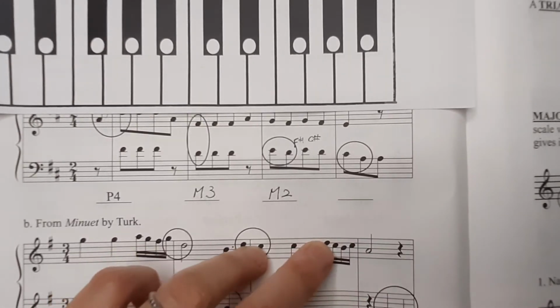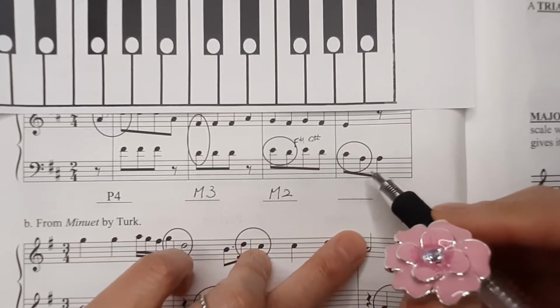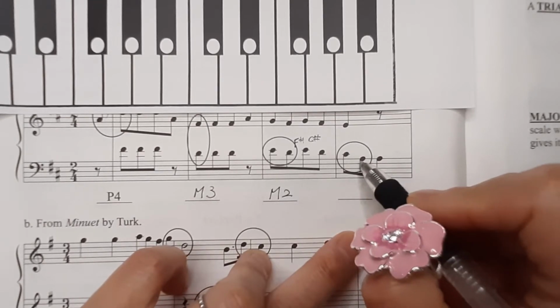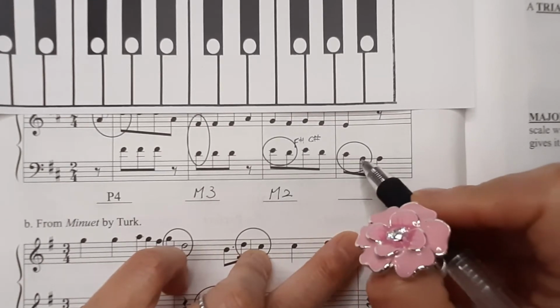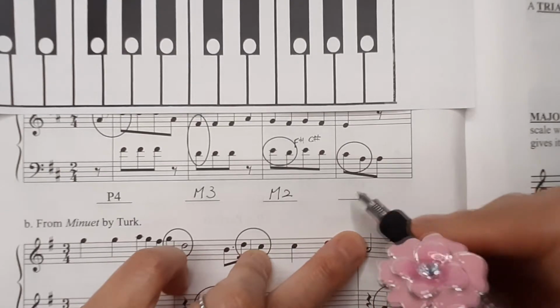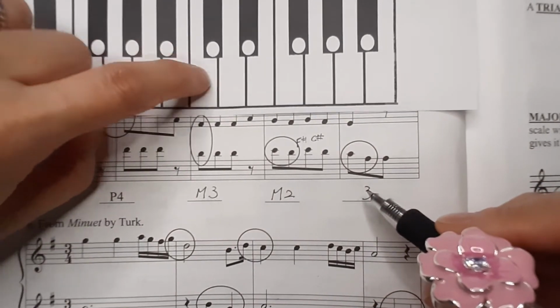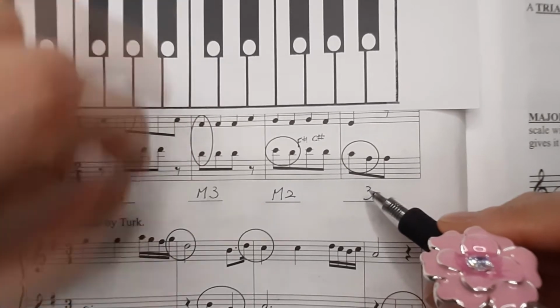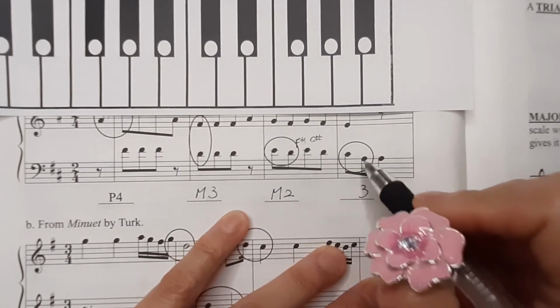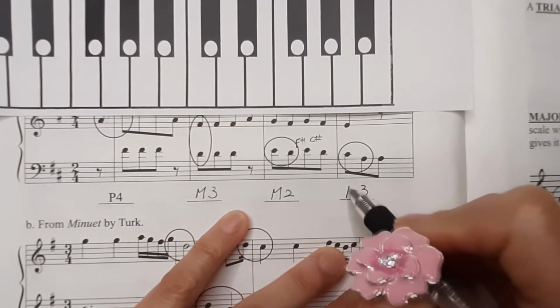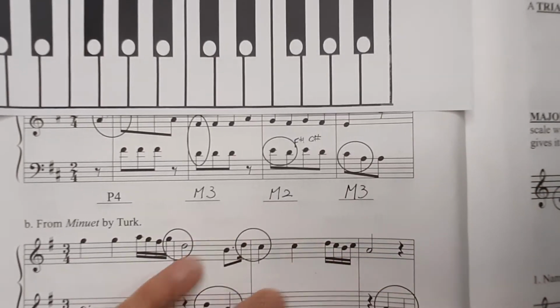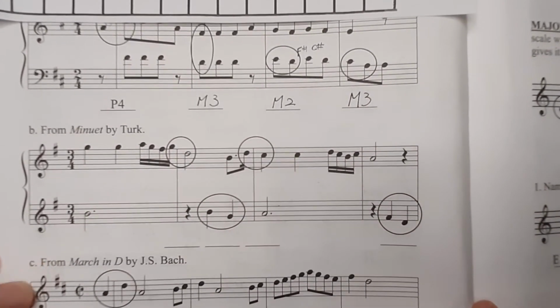But for this level, we'll just go ahead and count the spaces and lines, okay? A to C. Here we go. 1, 2, 3, the third. Now here, A to C. 1, 2, 3. Never mind the sharp, okay? Now then what do you call it? It's major. M, big M. Okay, let's go to B.